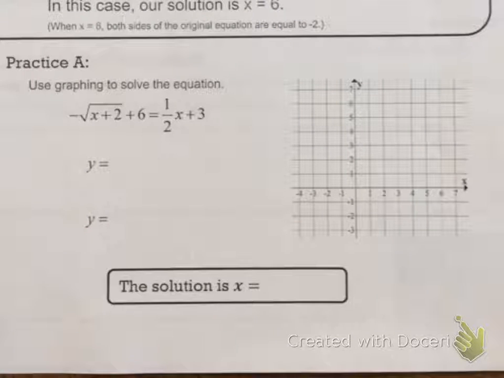All right. So sometimes we don't want to use graphing to do it, but we're going to use graphing this time, and then next time we're going to show you how to do it algebraically. So if I look at this side of my function, this is a square root graph. The plus 2 asked me to move left 2. The plus 6 asked me to move up 6. So I'm going left 2 and up 6 to start for my starting point.